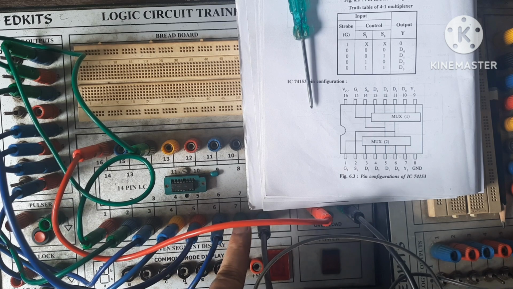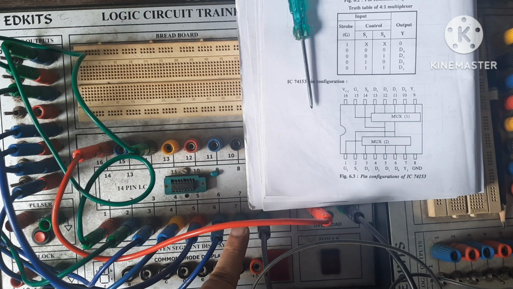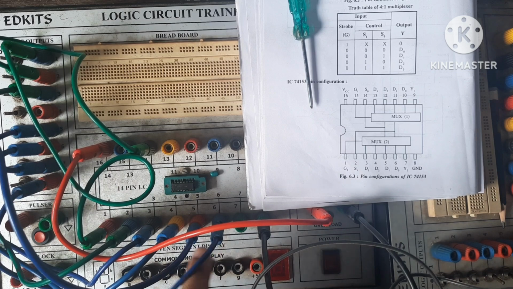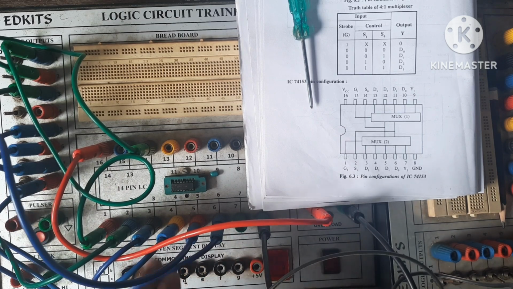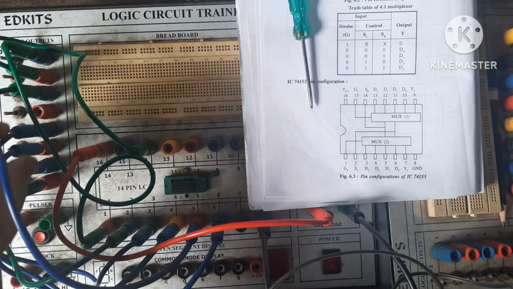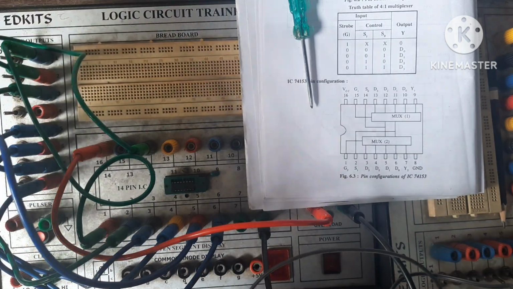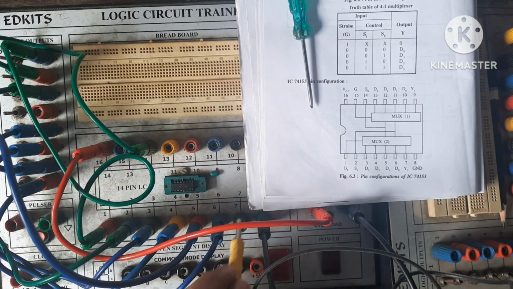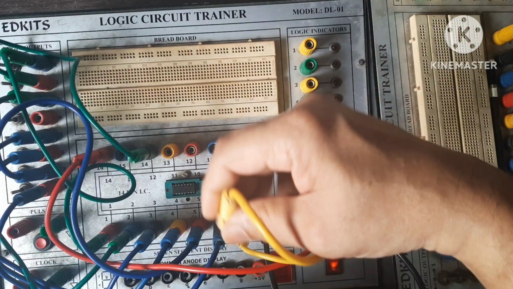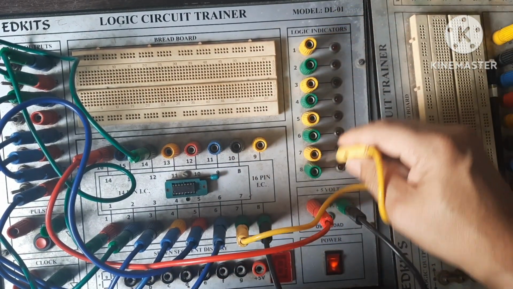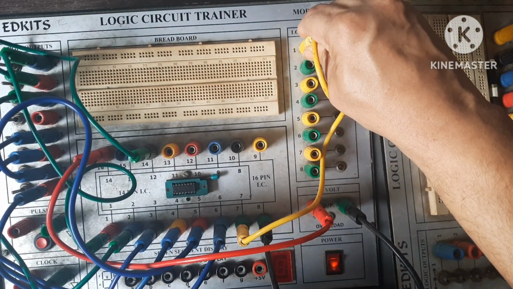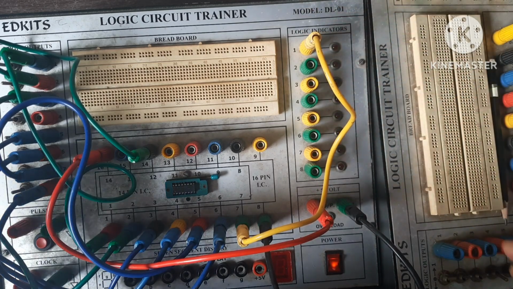This is the single output. Since multiplexer is many to 1, here you are seeing these 4 are the inputs, many inputs, and only 1 output. So output this I can connect to any. I am connecting here top.